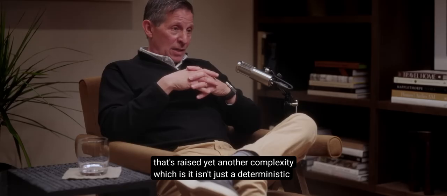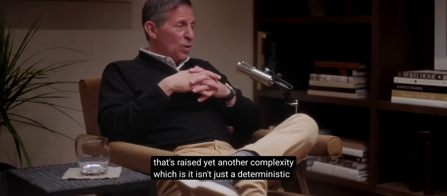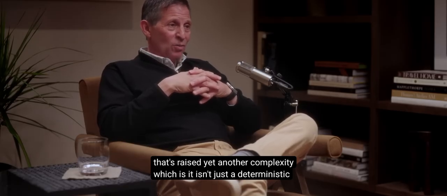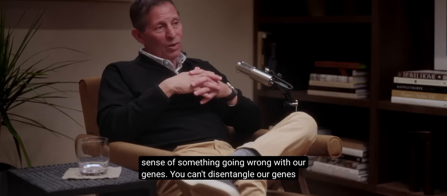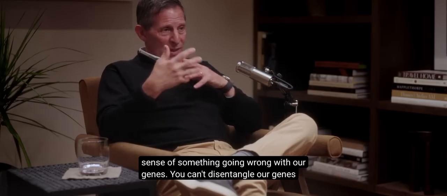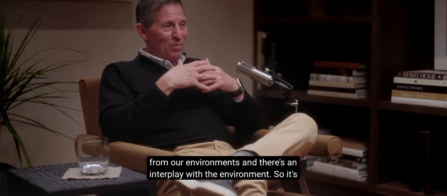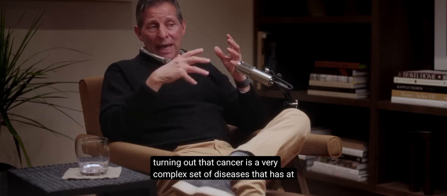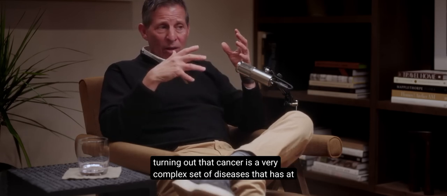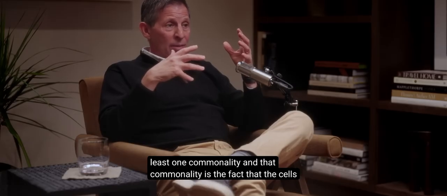But then that's raised yet another complexity, which is that it isn't just a deterministic sense of something going wrong with our genes. You can't disentangle our genes from our environments, and there's an interplay with the environment. So it's turning out that cancer is a very complex set of diseases that has at least one commonality.